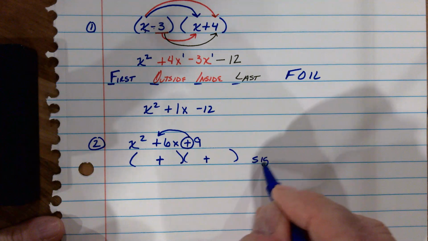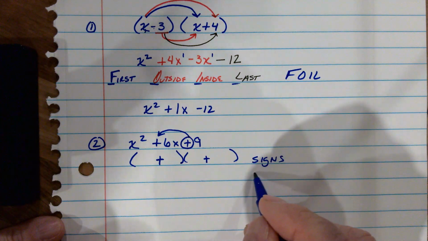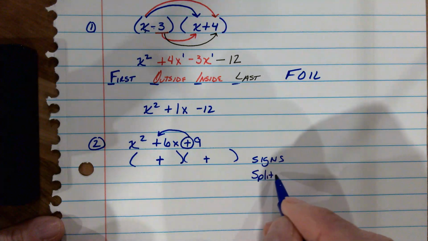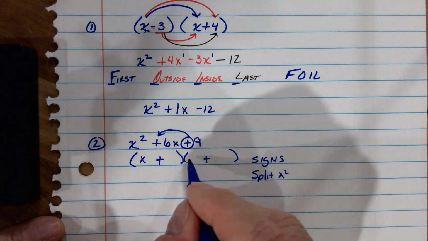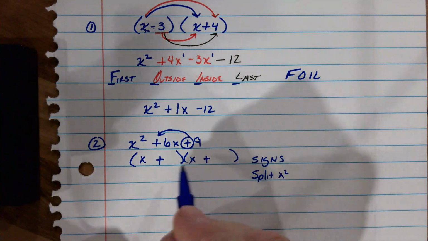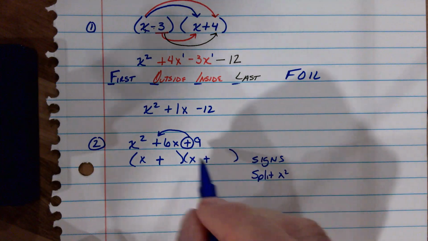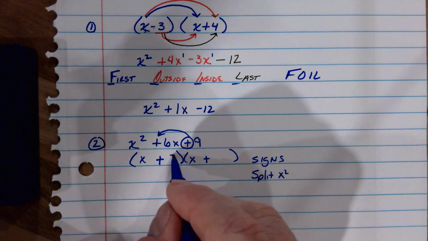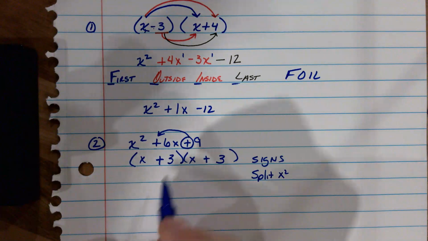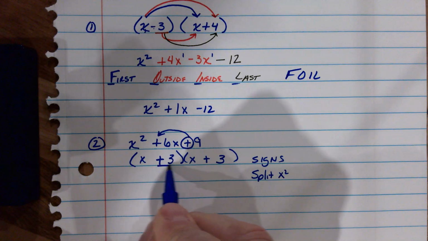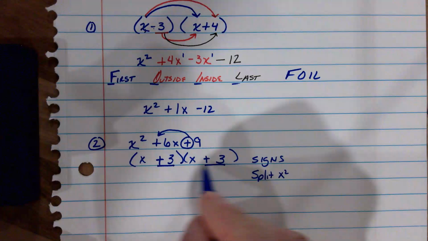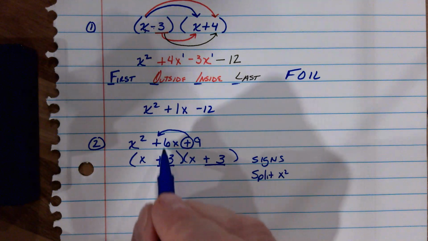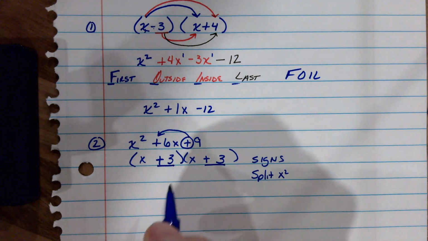So the first thing we're going to do is find the signs, and then we're going to split the x squared, and then we're going to take numbers that multiply to 9, that is 3 and 3, because that's a perfect square, and I'm going to look here at plus 3 and plus 3, and that gives me plus 6, or makes the middle fit.